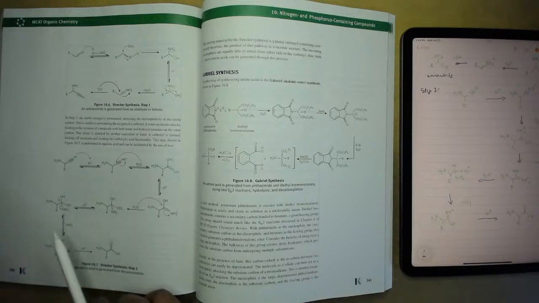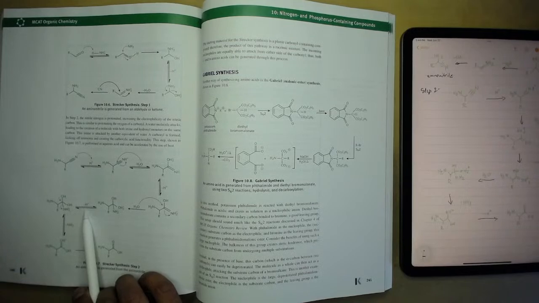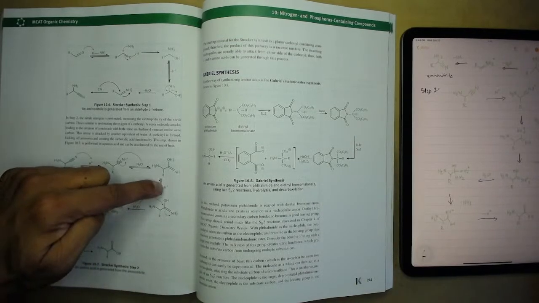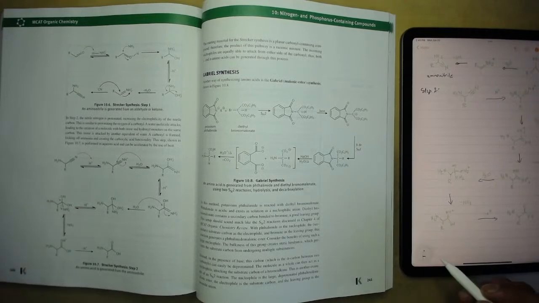And I did miss a step: the reshuffling of these hydrogens. I got the reshuffling of these hydrogens, but I forgot these. So let's move these around a little bit.